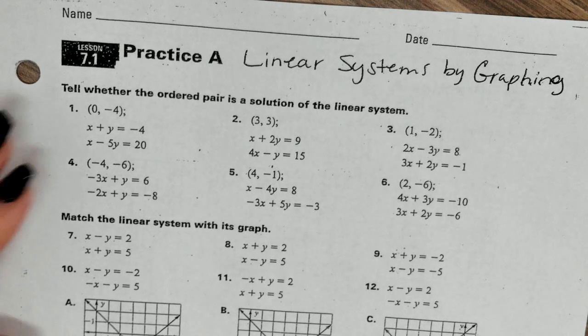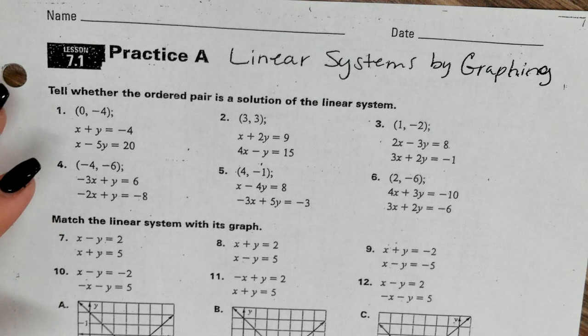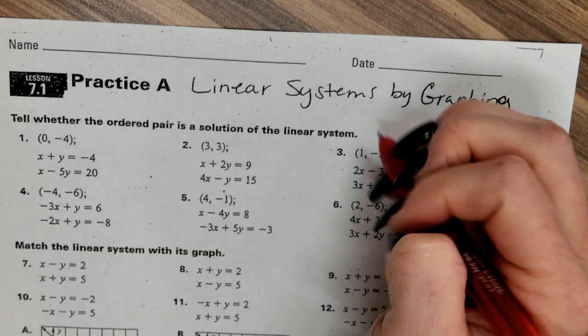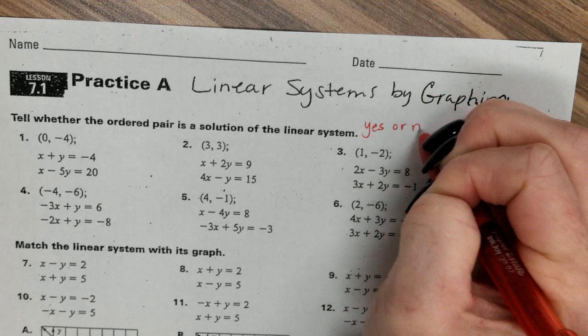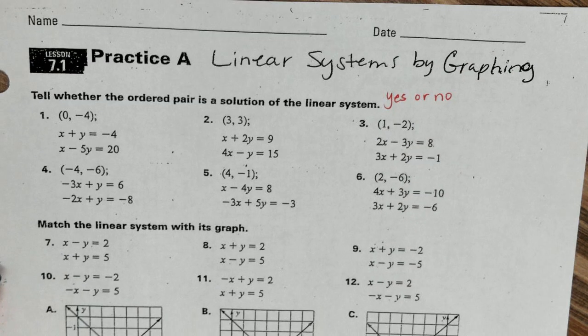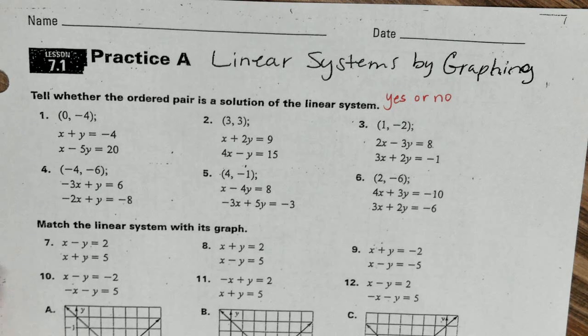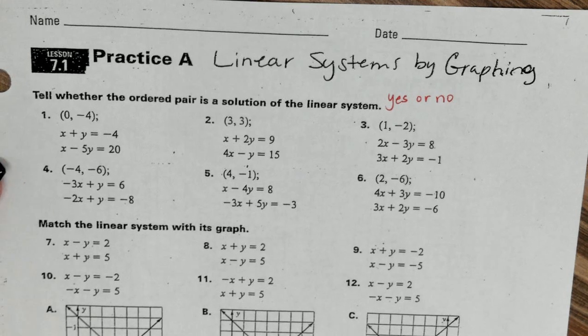Okay, on 1 through 6, it says, tell whether the ordered pair is a solution. So your answer is going to be yes or no. The easiest way to do this is probably by plugging it in. In order for it to be an answer, it has to be yes for both. So if you do the first one and it's a no, don't keep going. Make sense? All right, let's do number 1 together.